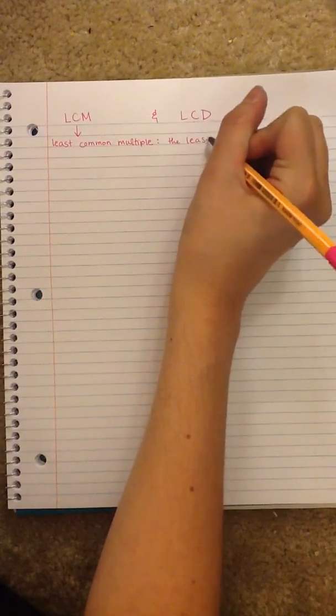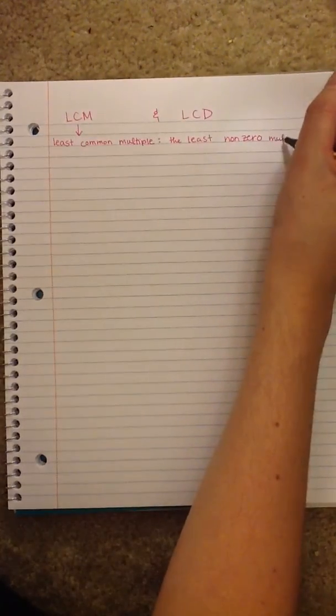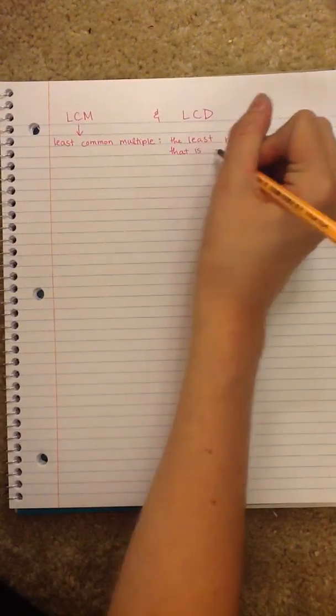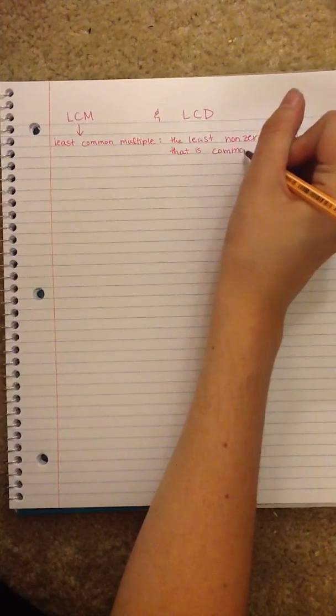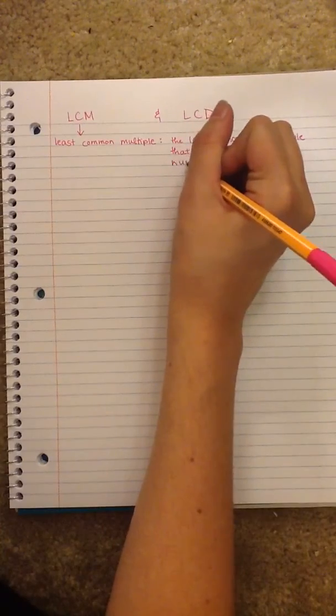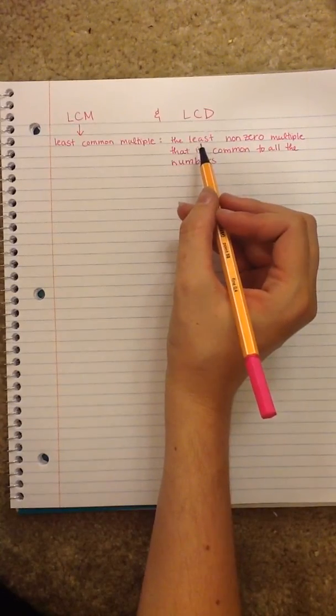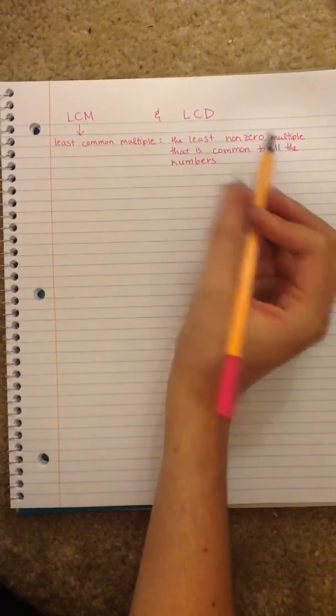And the least common multiple is the least non-zero multiple that is common to all the numbers, whether I'm comparing 2 numbers or 10. This definition should be pretty easy to compile. It involves the words least, common, and multiple.